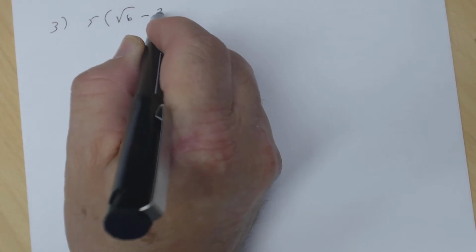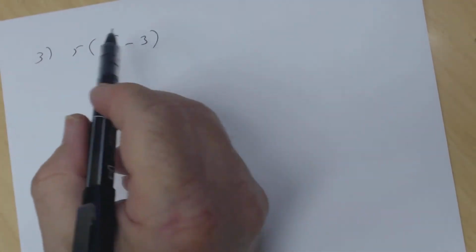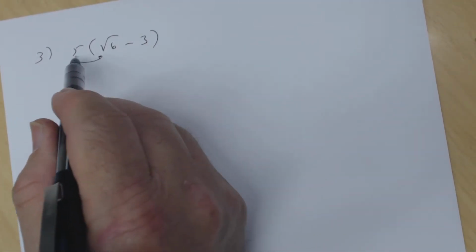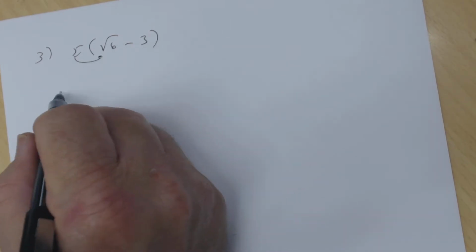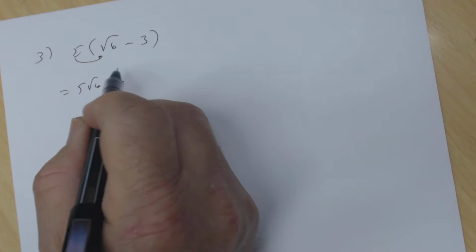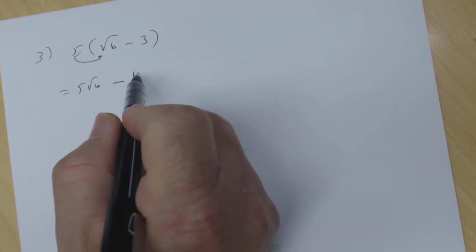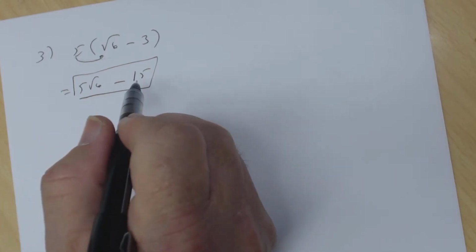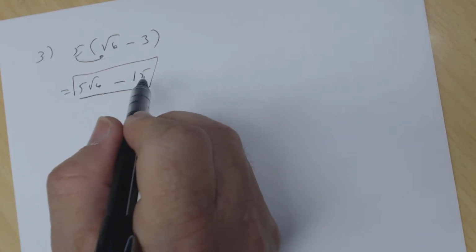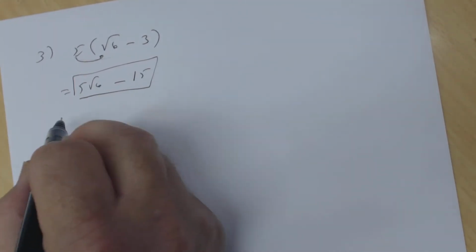All right, number 3. Suppose we had 5 times the square root of 6 minus 3. So again, I'm going to use the distributive property. Now that's not the square root of 5. That's just 5. So I'm going to get 5 times the square root of 6 is 5 square root of 6 minus, and then 5 times a negative 3 is a negative 15. And that's all you can do. Those are not like terms because this has a square root of 6, this has not. So this is your answer.